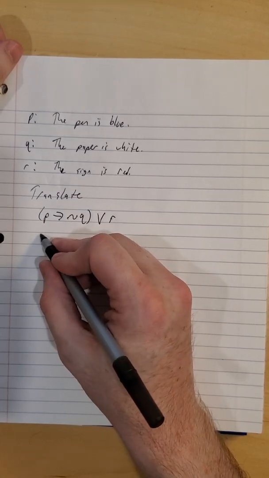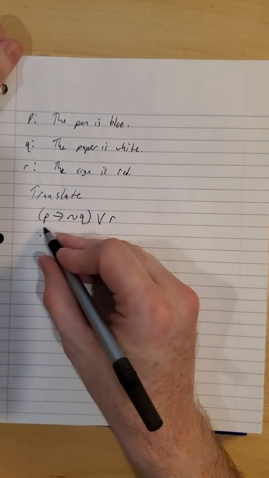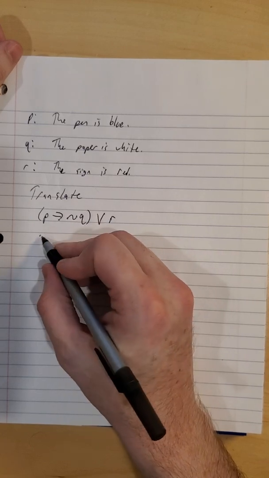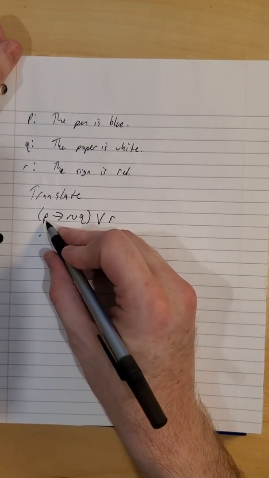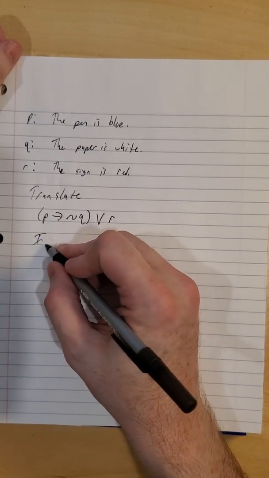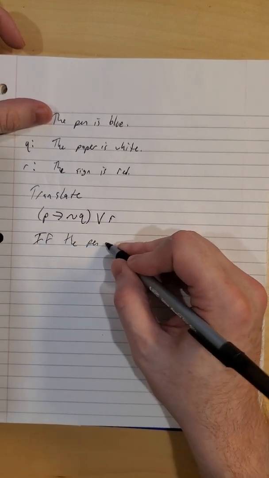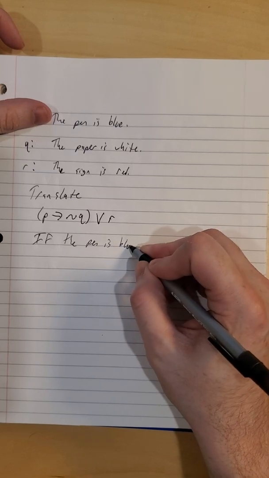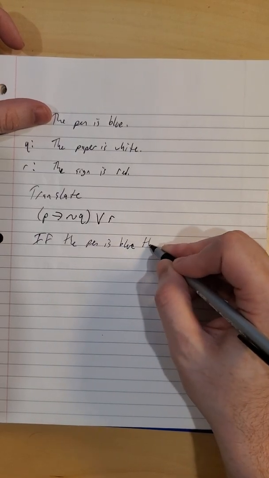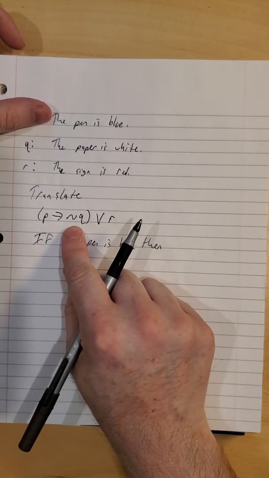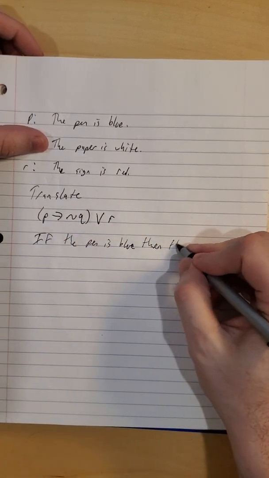Okay, welcome back. So we'll start with just left to right. So we have an if-then, so if P, so if the pen is blue, then not Q, the paper is not white.